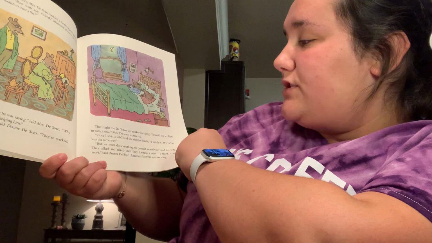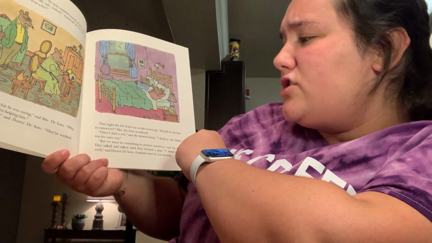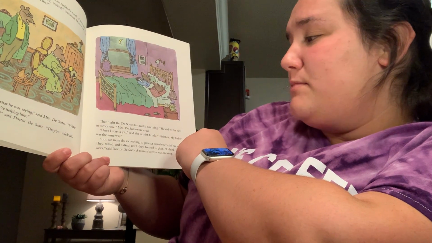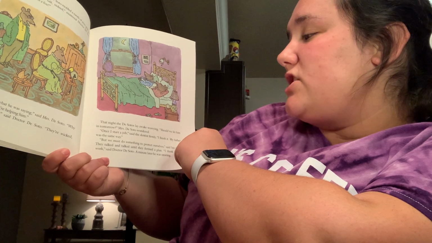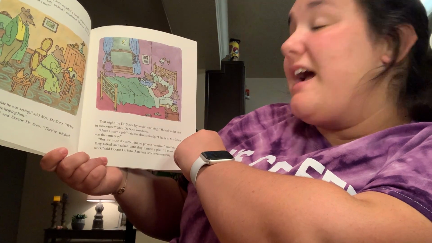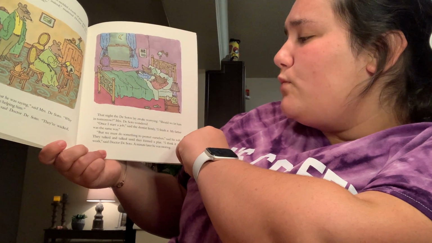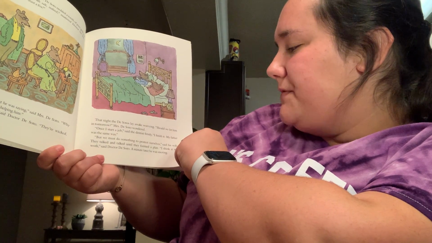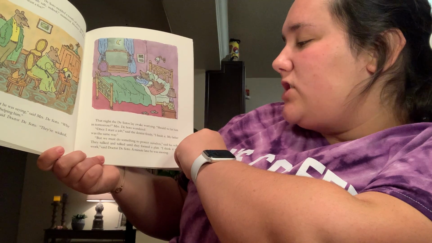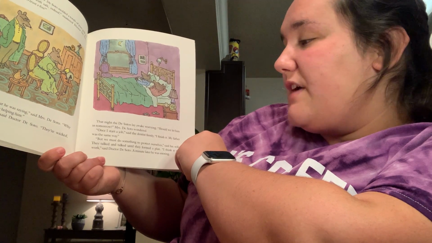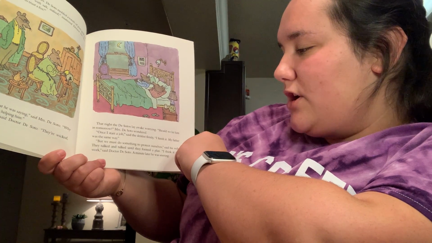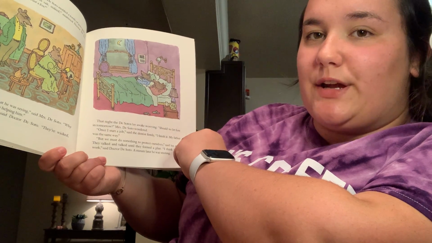That night, the De Sotos lay awake worrying. "Should we let him in tomorrow?" Miss De Soto wondered. "Once I start a job," said the dentist, "I finish it. My father was the same way." "But we must do something to protect ourselves," said his wife. They talked and talked until they formed a plan. "I think it will work," said Dr. De Soto. A minute later, he was snoring.